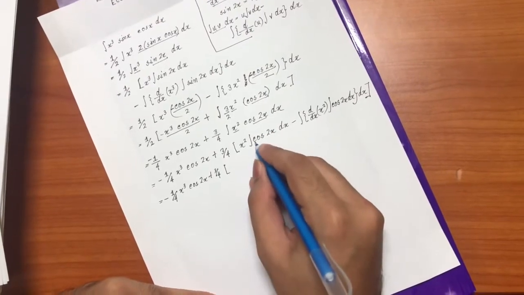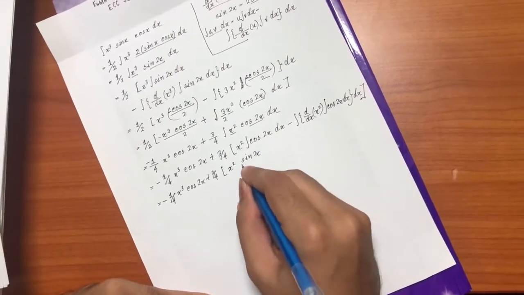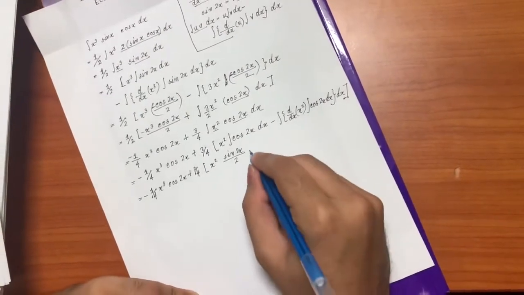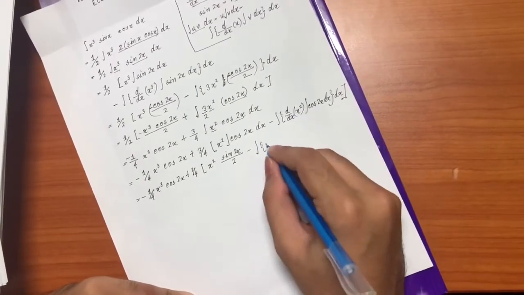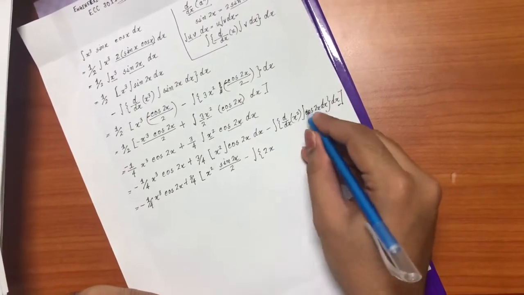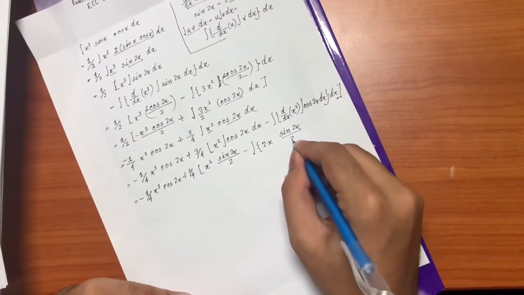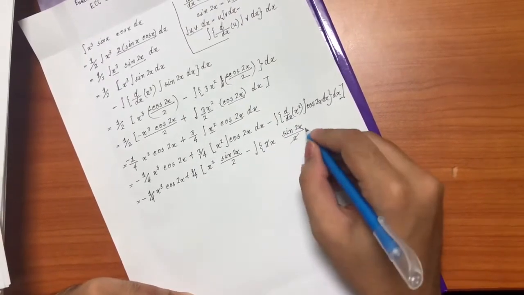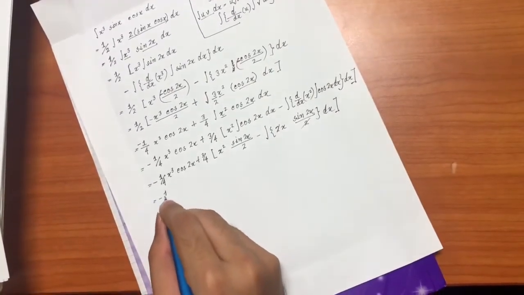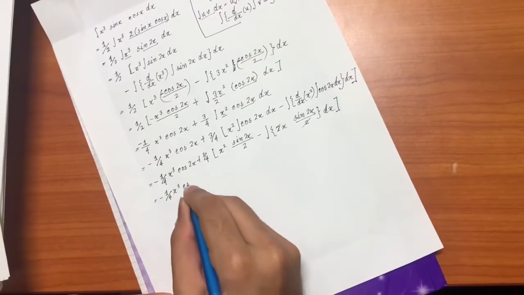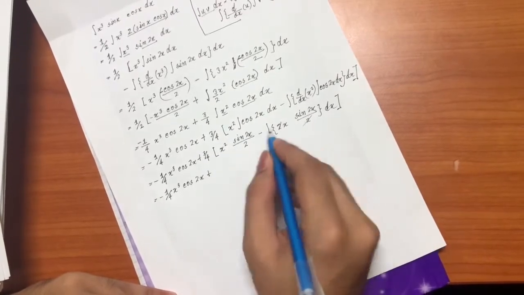If we integrate cos 2x, we will get sin 2x divided by 2. If we differentiate x squared, we will get 2x. And if we integrate cos 2x, we will again get sin 2x divided by 2. And these two can be eliminated. Now we'll just multiply these two portions with this part.